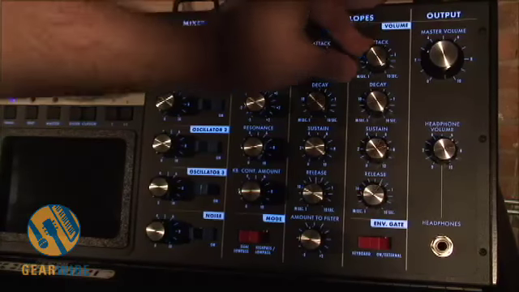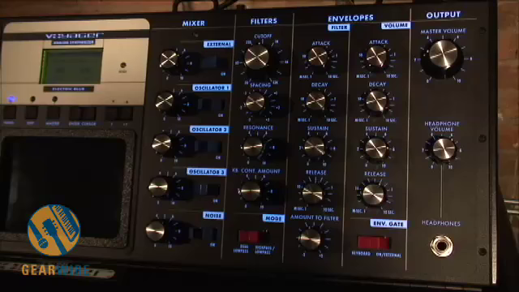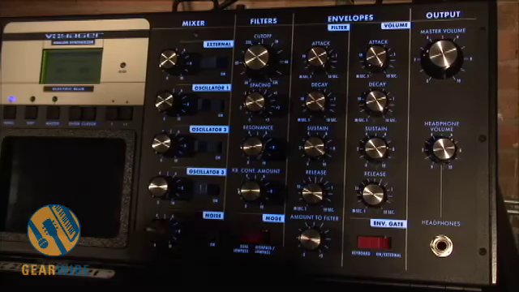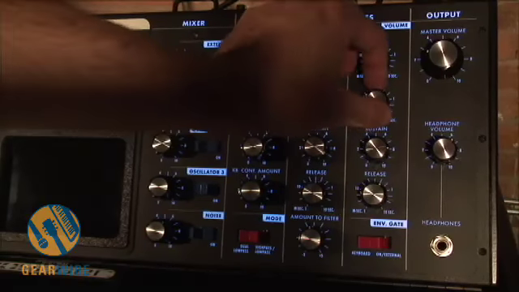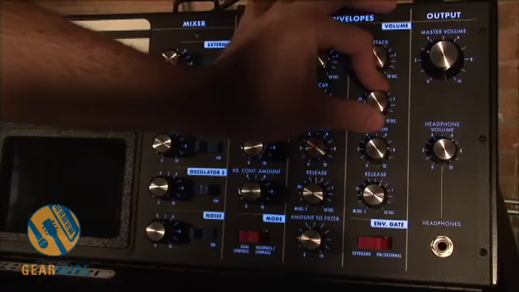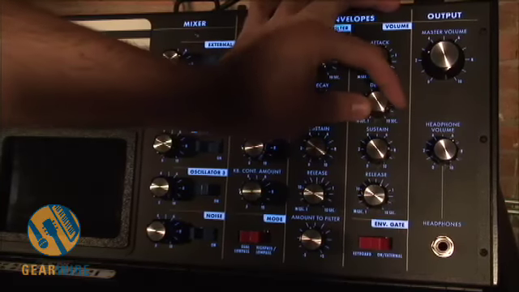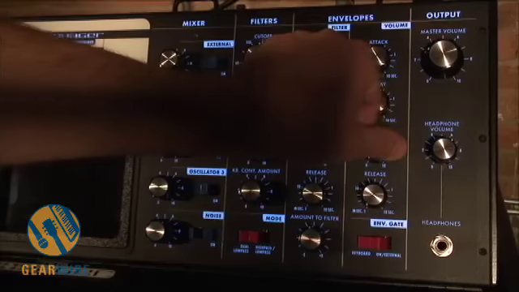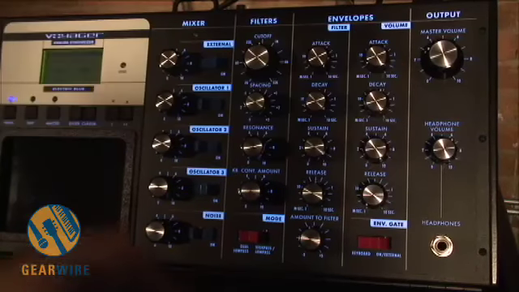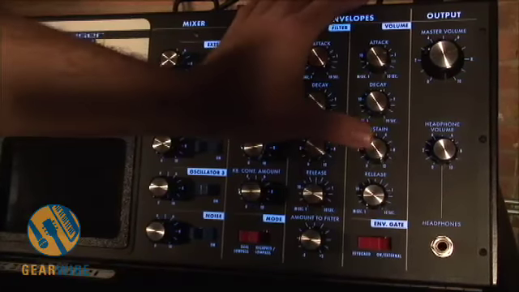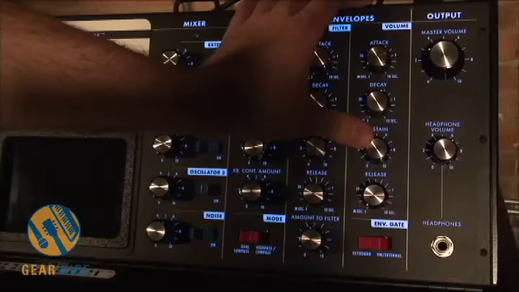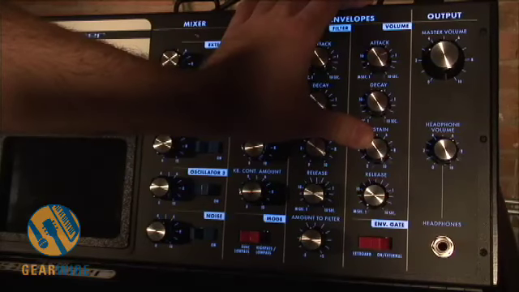Or I can make it a fast attack. We have decay, which controls the amount of decay in the patch. Sustain. And now the sustain stops as soon as I release the note. So for example, listen.